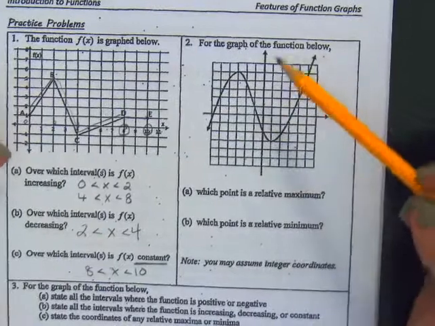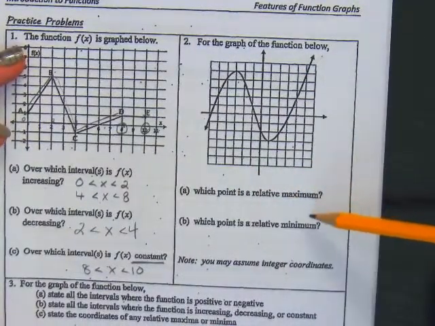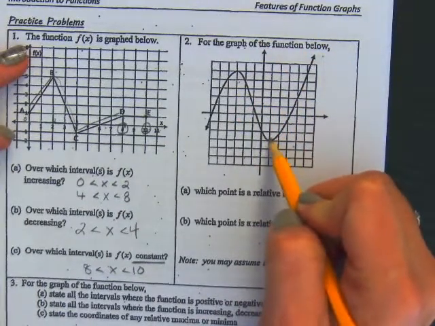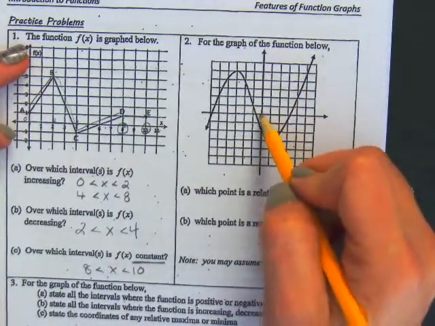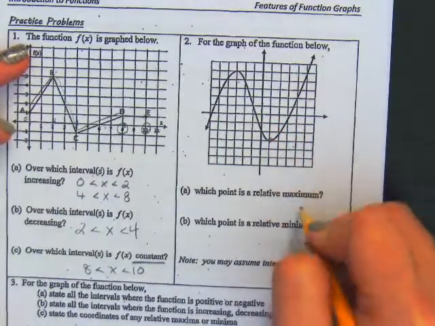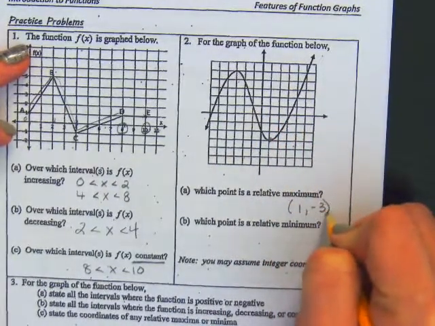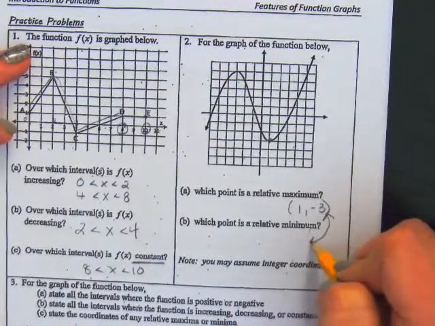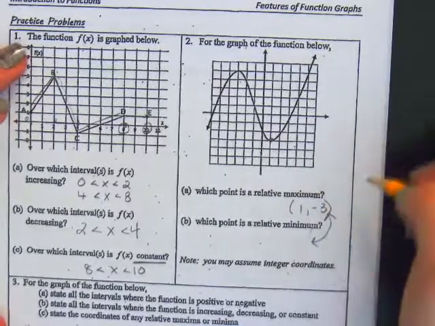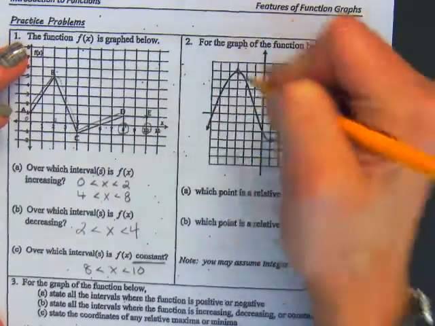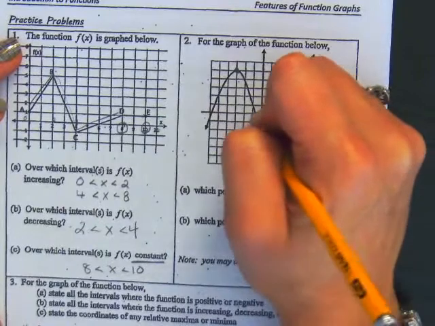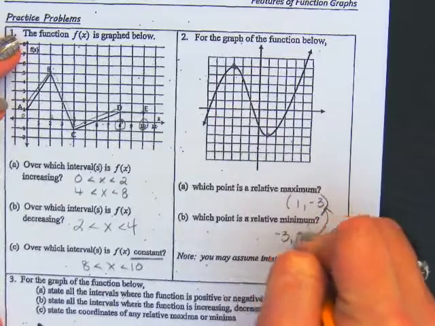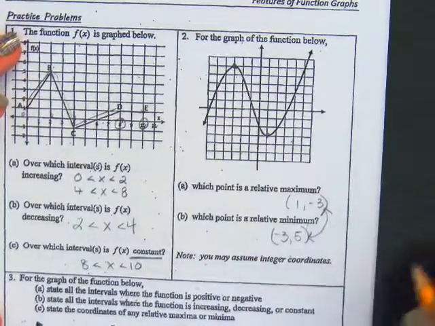Okay, number 2. For this graph, which point is a relative minimum? That's any spot that it goes really low, which would be right here. And what point is that? It's 1, 2, 3, -3. Whoops, I did that wrong. They asked for maximum. I just did the minimum. So now I'll put the maximum in the other spot. The maximum is 1 to -3, up 1, 2, 3, 4, 5. So (-3, 5). And don't forget to switch those.